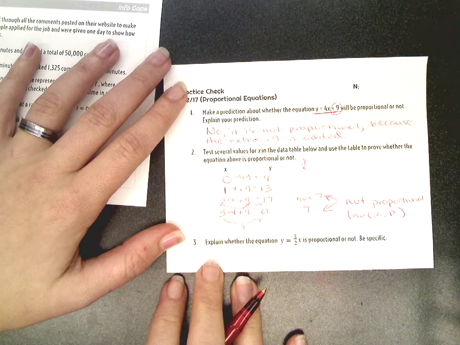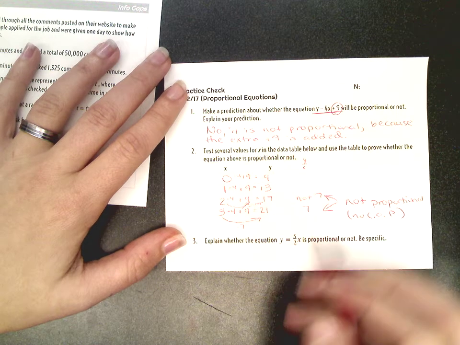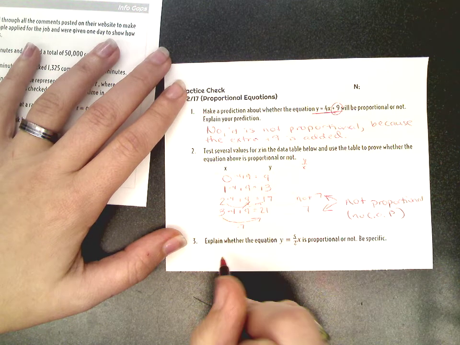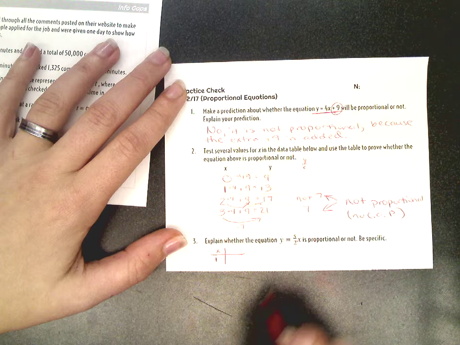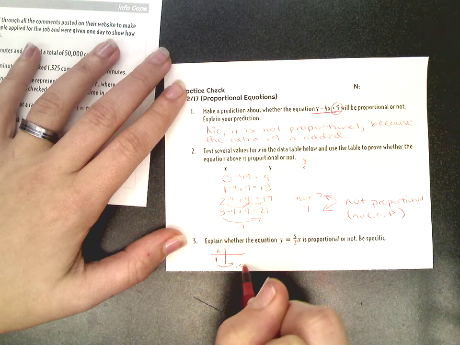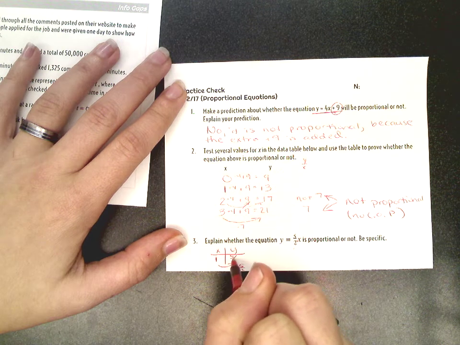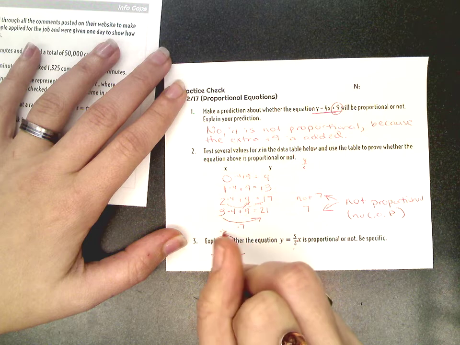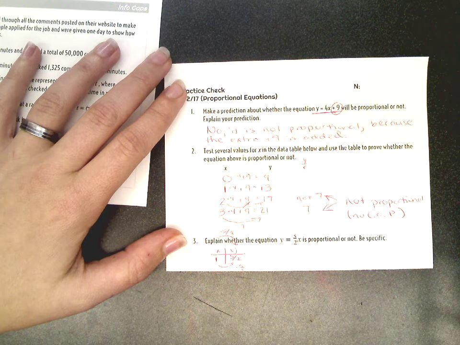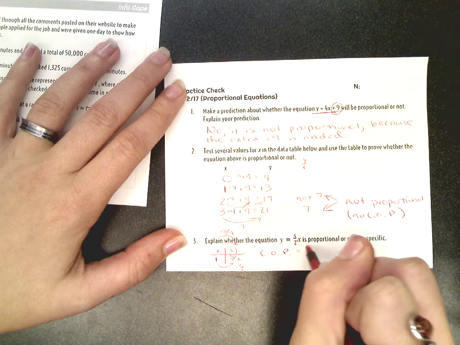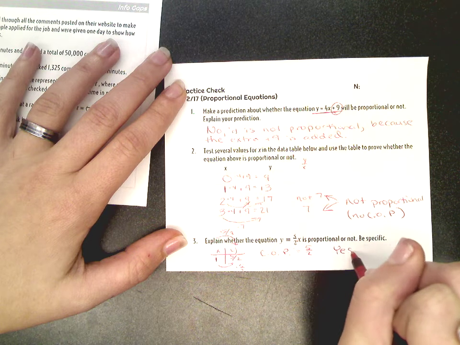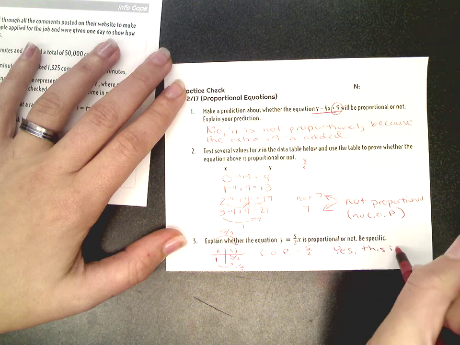Now, looking at this one, all we're doing is multiplying. So anything that is my x, for example, x is 1, I'm going to multiply by 5 halves. Since I have this rule, multiply by 5 halves, that tells me I do have a constant of proportionality. Constant of proportionality is 5 halves. So yes, this is proportional.